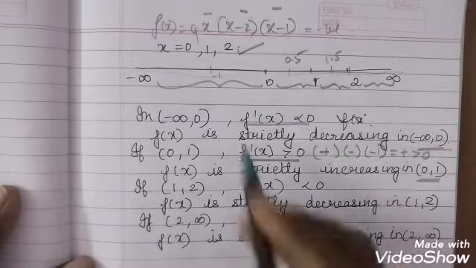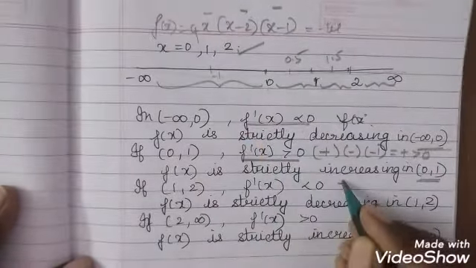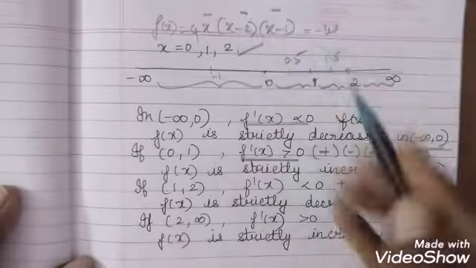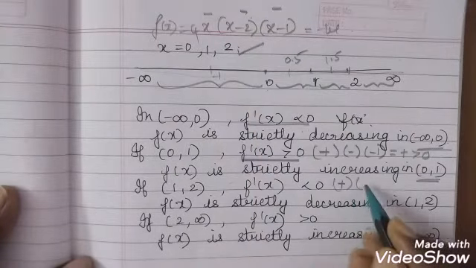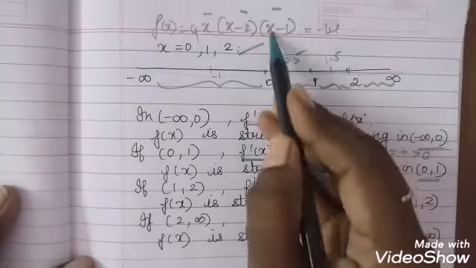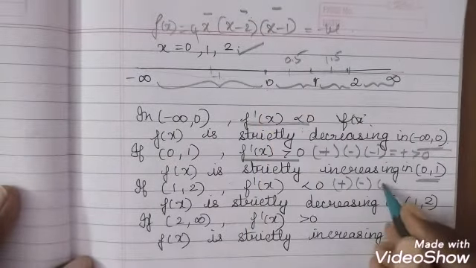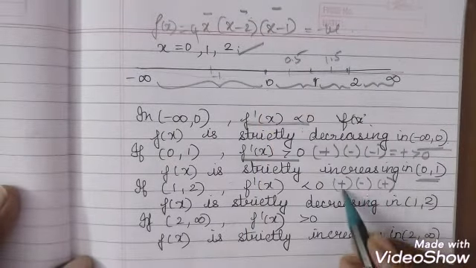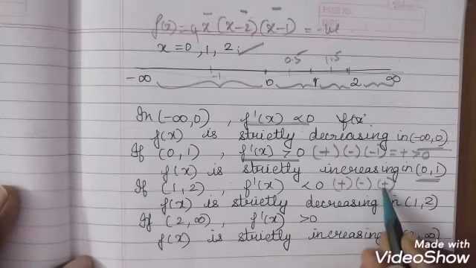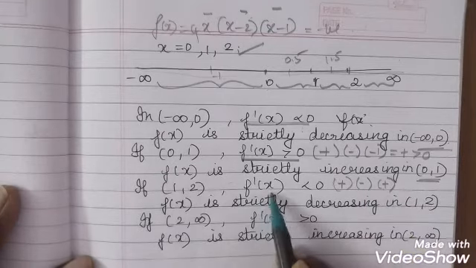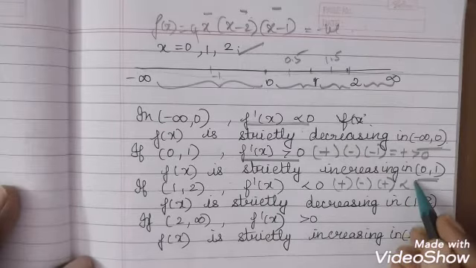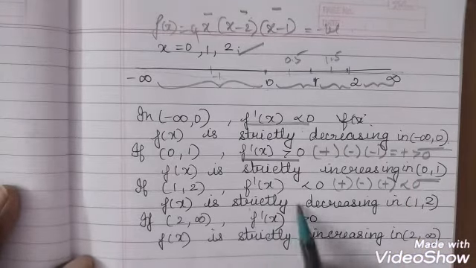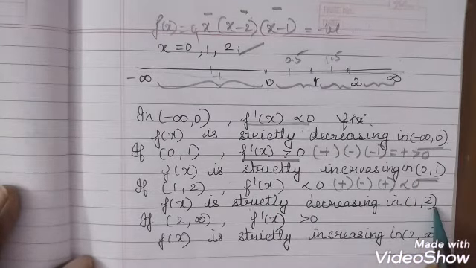So when I substitute it here, it is plus 1.5, it is plus here. 1.5 minus here again, what will I get here? It's minus 1.5 minus 1, that will give you nothing but plus. So plus into minus is minus, minus into plus is minus. Therefore you get f dash of x is less than 0. Therefore what will I say? F of x is strictly decreasing in 1 comma 2.